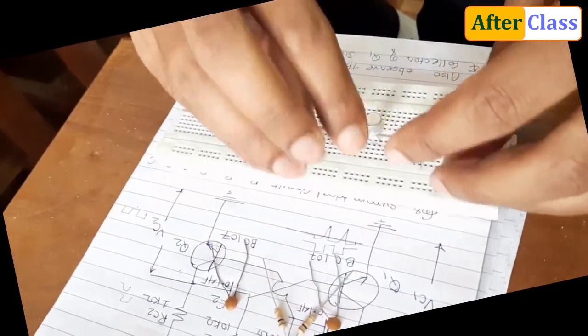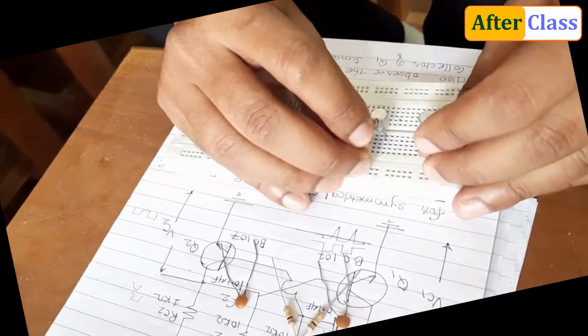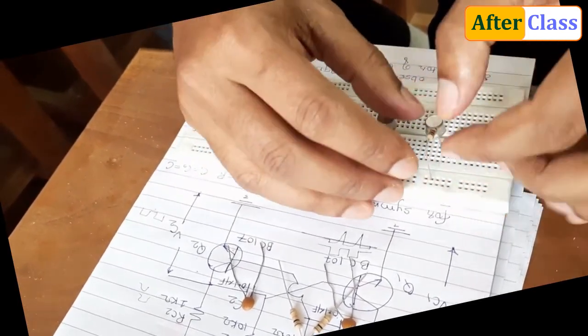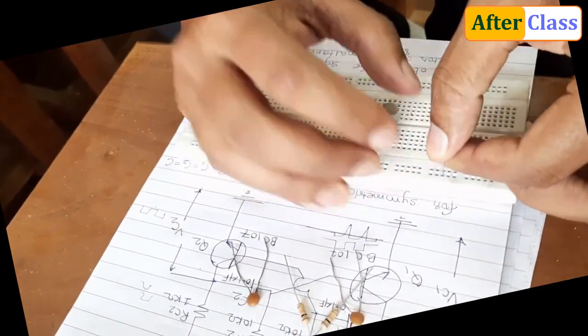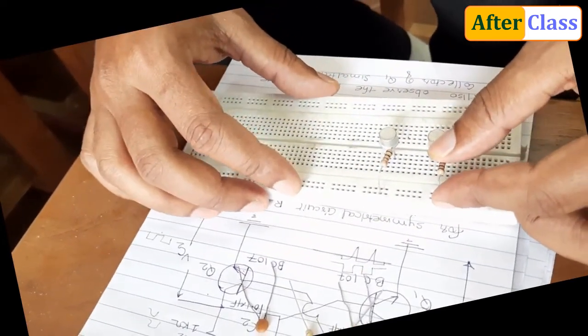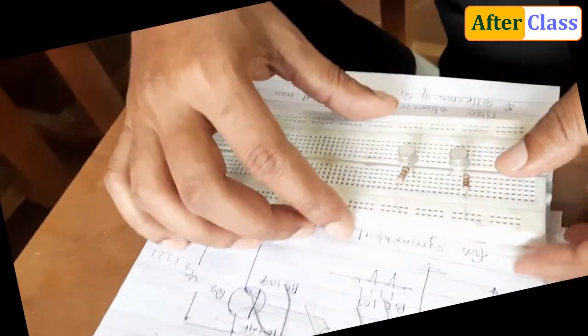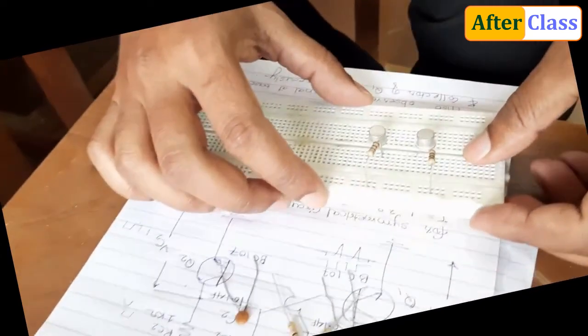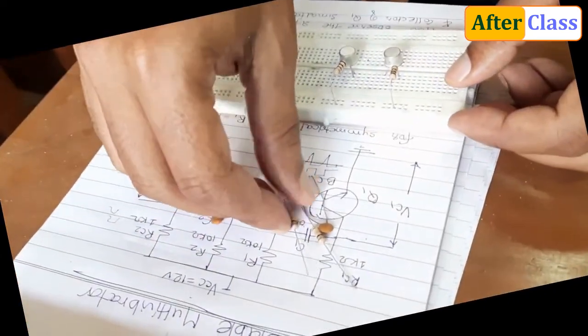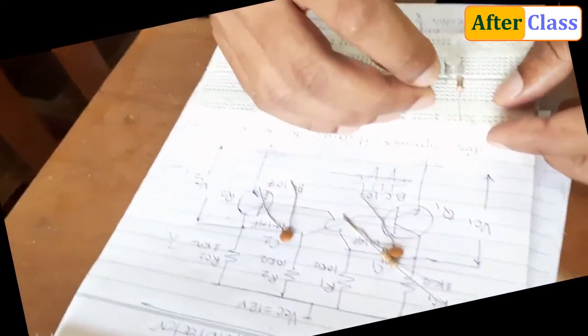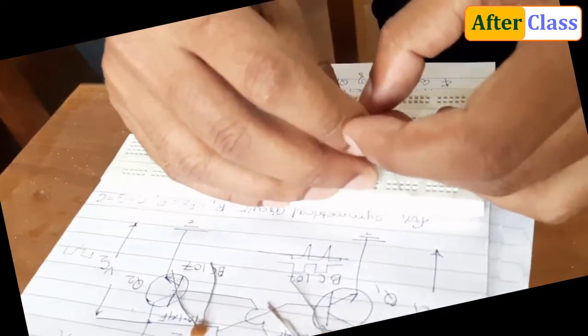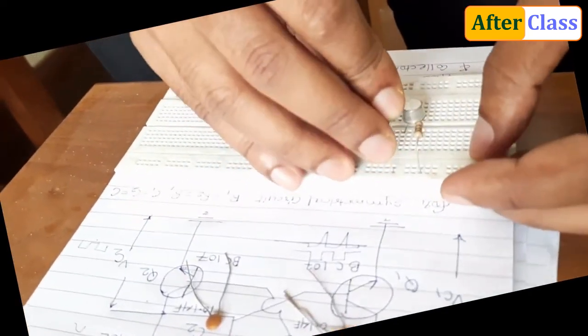Then I will connect it. This I will make VCC. So this is one. Then we have two 10 kilo ohm resistors, so I'll put them somewhere here.